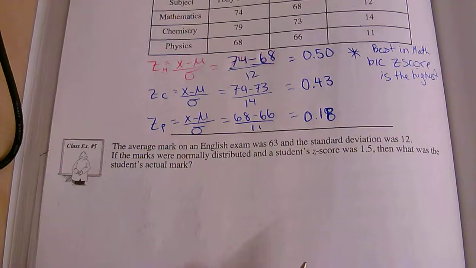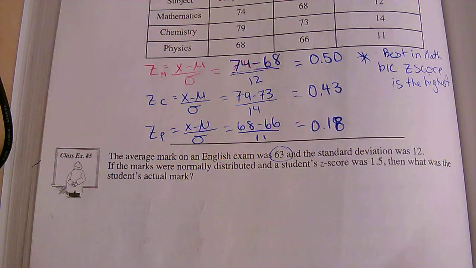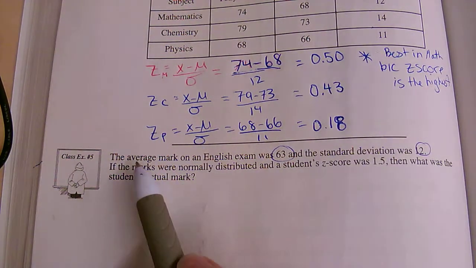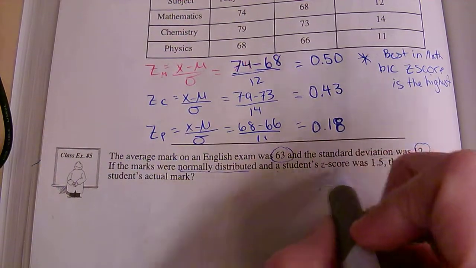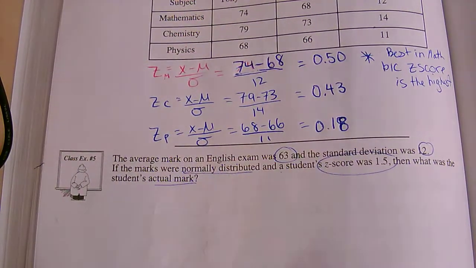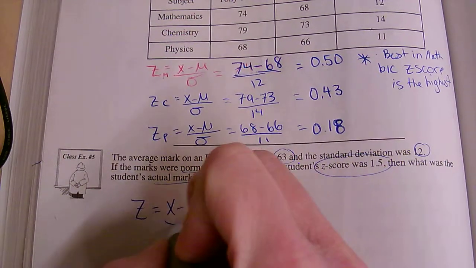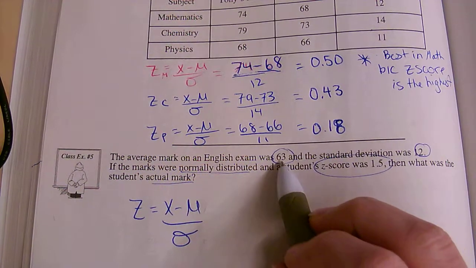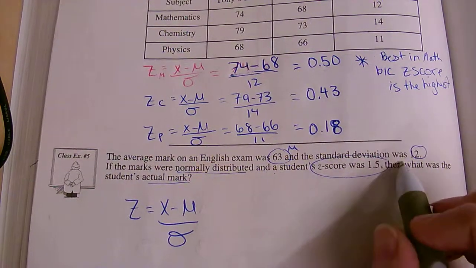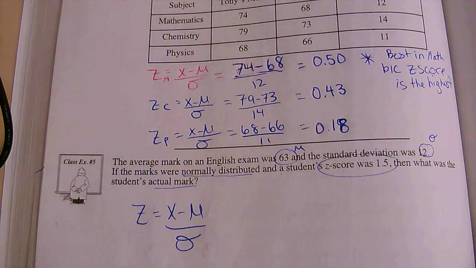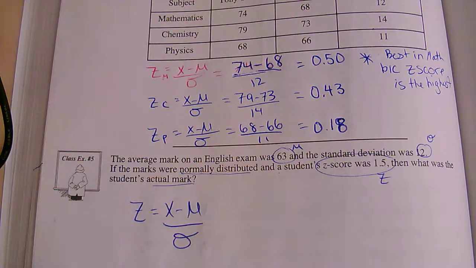Okay, let's look at another class example. Once again, some class marks. The average mark on an English exam was 63%, and the standard deviation was 12. If the marks were normally distributed, and a student's z-score was 1.5, what was the student's actual mark? We are still going to use this formula. If the average mark was 63%, that's our mu. Standard deviation is sigma, and we've got a z-score of 1.5.